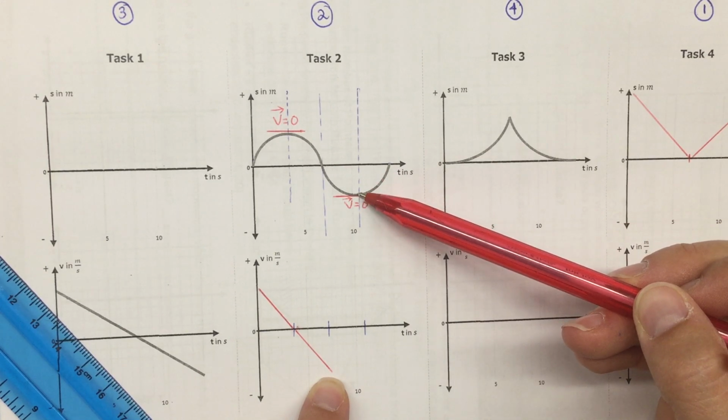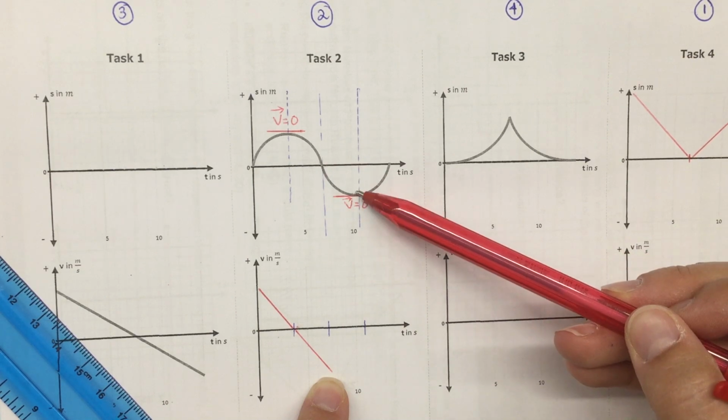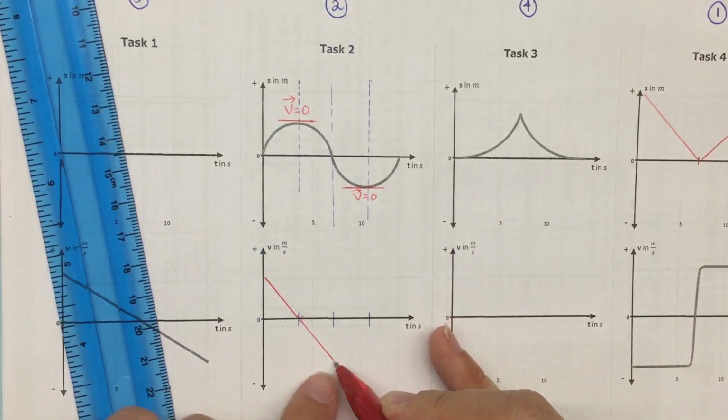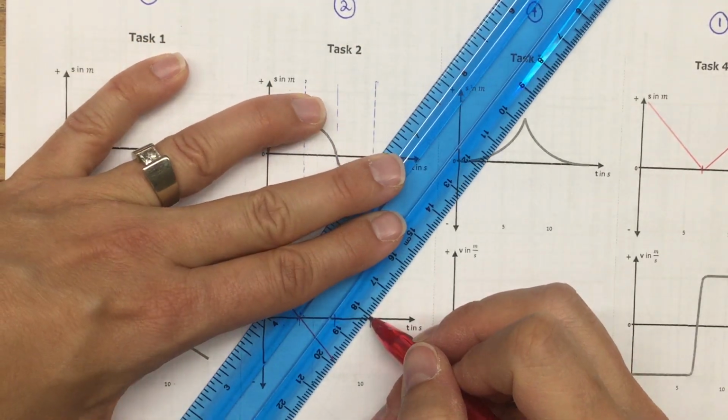Now this section here is still down and to the right, so I'm still going backwards, but now my velocity is slowing down. So I'm going from fast to slow.